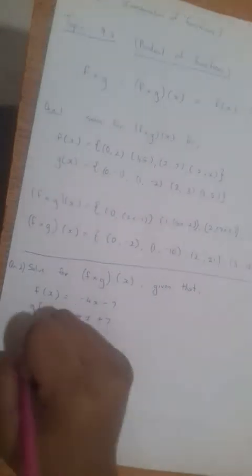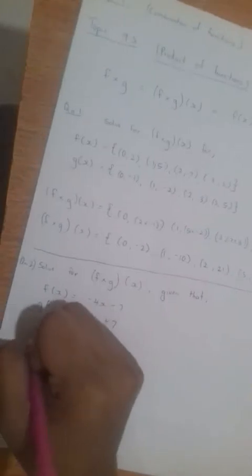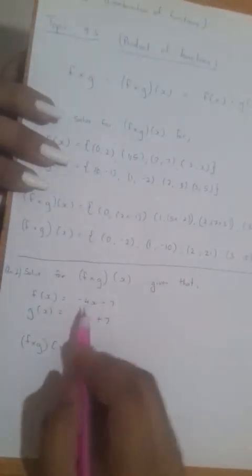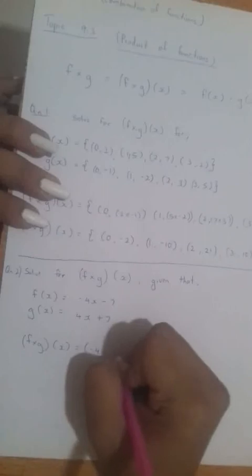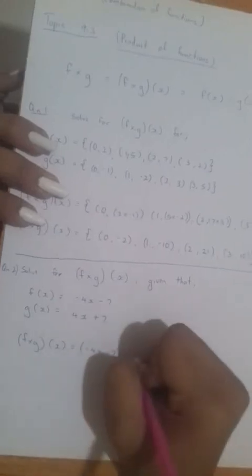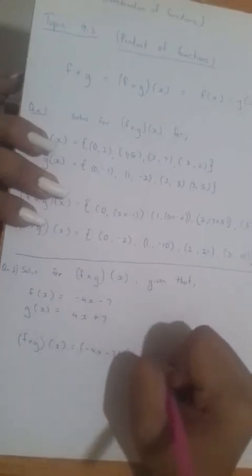So we have (f·g)(x), which is going to be equal to this times this. So we have -4x - 7 times 4x + 7.